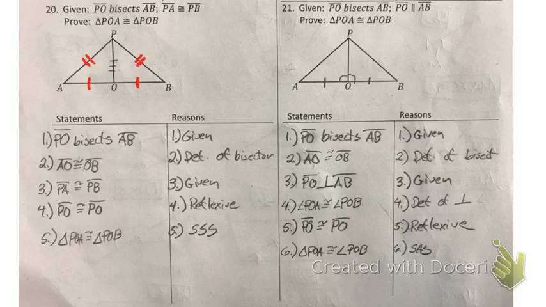Well, we need to prove that these two triangles are congruent. So either I need to use side, angle, side, or side, side, side. Well, I can't find this angle, but I can prove that PO is congruent to PO by the reflexive property, which would be side, side, side. So in fact, I didn't have to do much work until I got to that last. You're usually just missing one thing, either an angle or a side, and you have to decide how you can do that using any method.